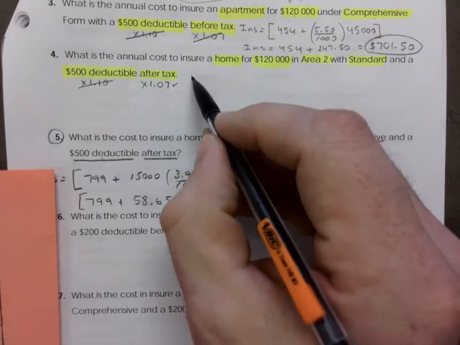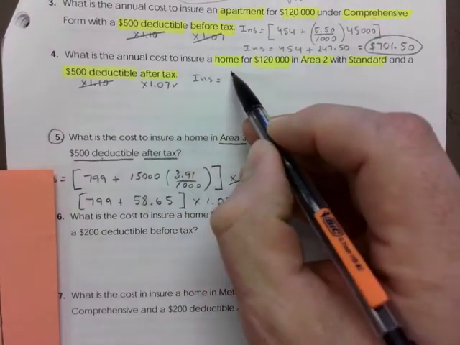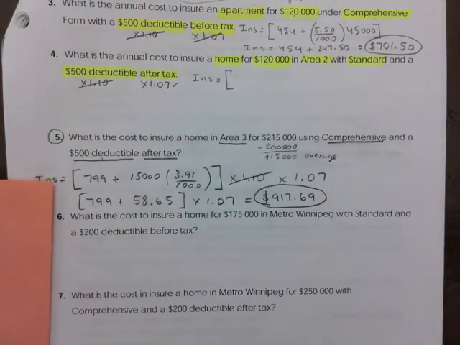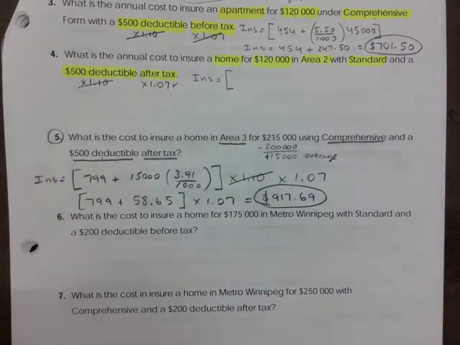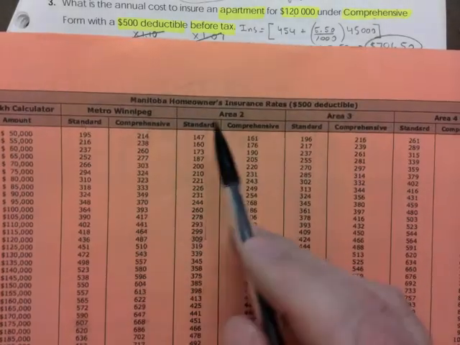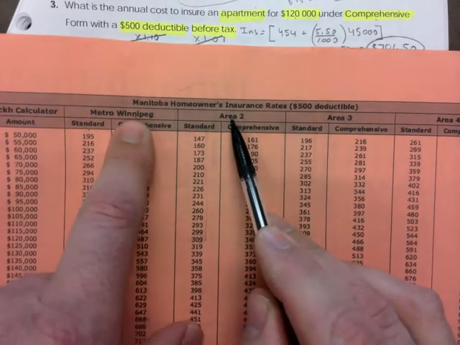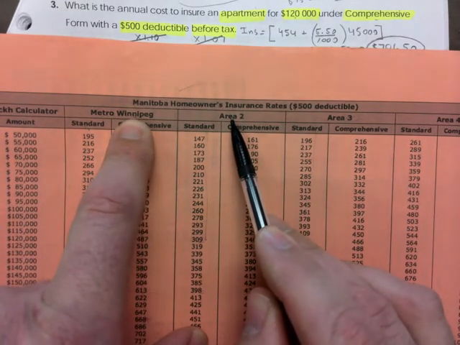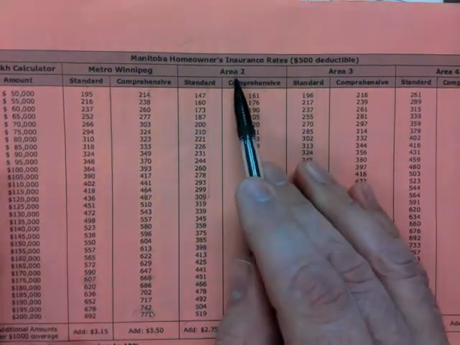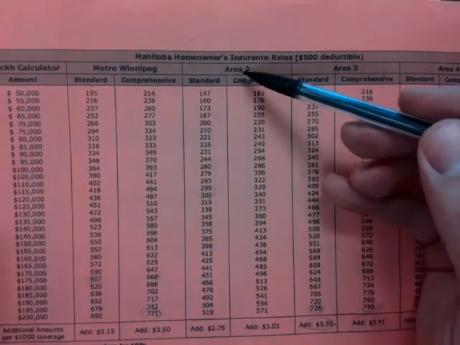Okay, let's figure this out. So it's home insurance. We're in area 2, so grab your chart or look at the screen here. This is metro area 2. Anytime you see Winnipeg, it's considered metro, okay? Area 2, and we want coverage for $120,000, and we want standard.